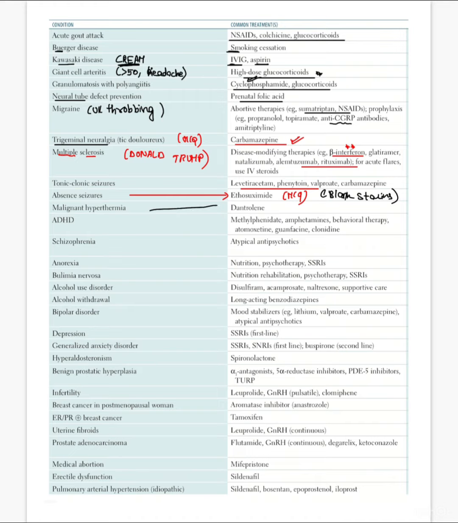Then malignant hyperthermia. The drug of choice is dantrolene, guys. Okay. Then ADHD, that is attention deficit hyperactivity disorder, guys. So basically here you can give behavioral therapy, you can give methylphenidate, other drugs. Schizophrenia, guys, atypical antipsychotics. Then anorexia, where you have lack of appetite. So nutrition may be given, guys, psychotherapy can be tried, and selective serotonin reuptake inhibitor. Bulimia nervosa, again these all, guys, are psychiatric disorders. Okay, so again the similar treatment.